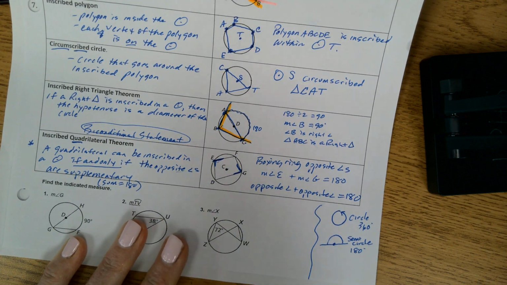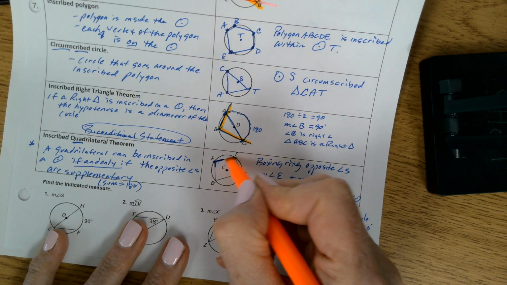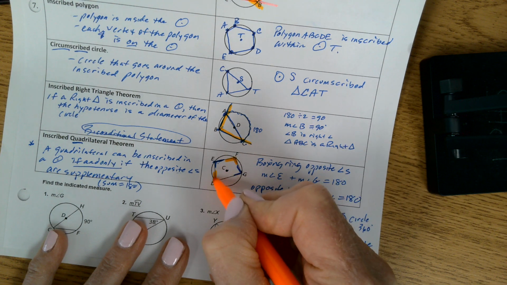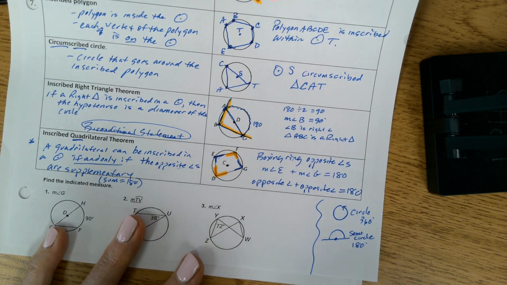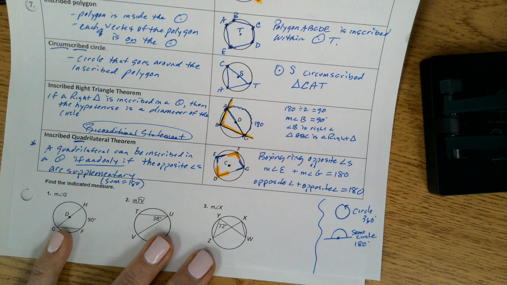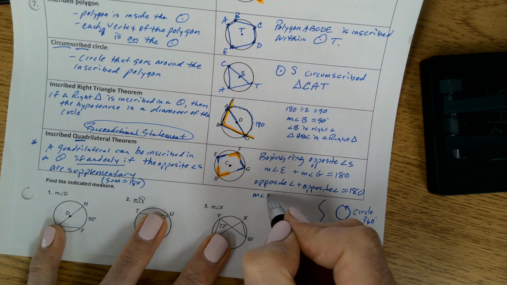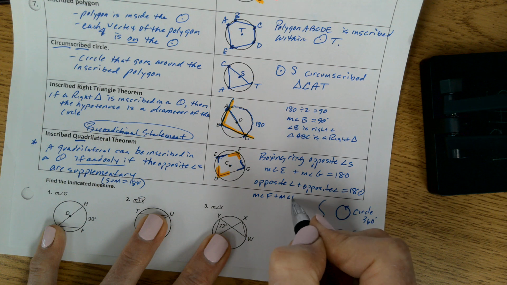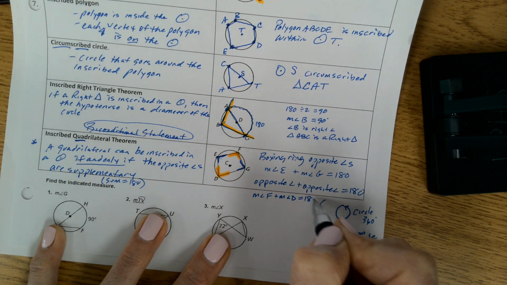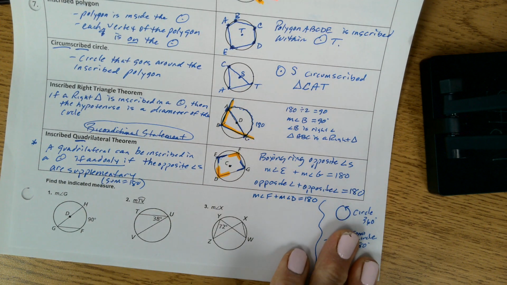So I could also look at opposite angles here. These are boxing ring opposite angles. They're on the diagonal. So those two angles also add to equal 180. Okay, that's it for the work.